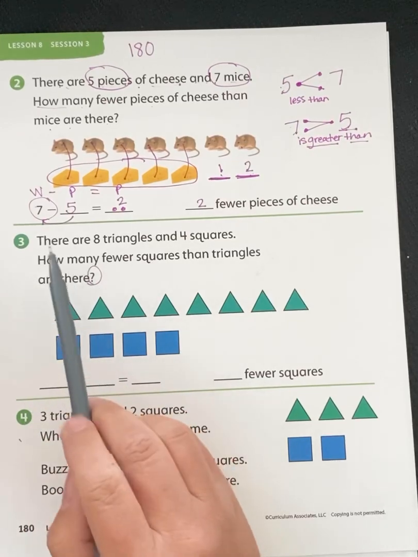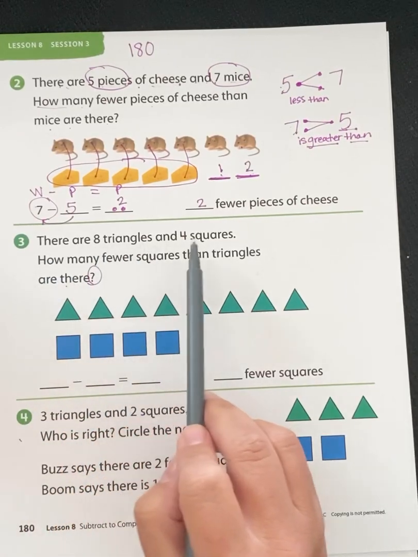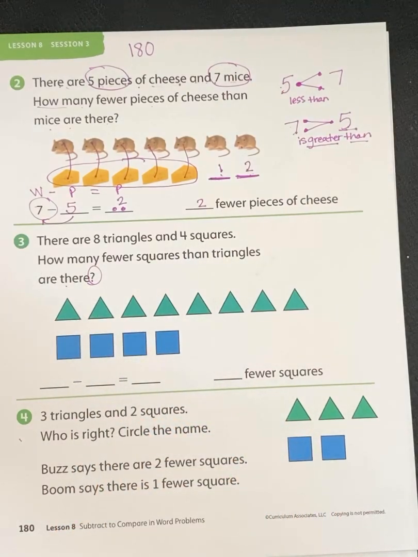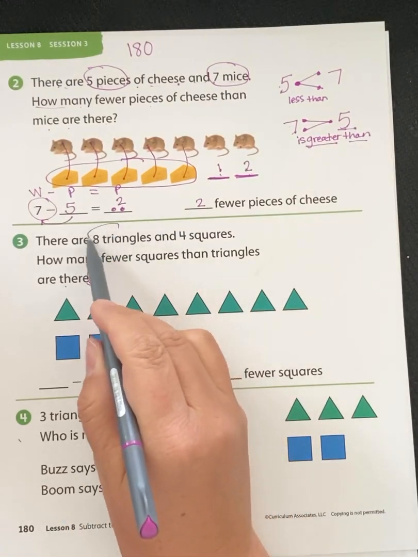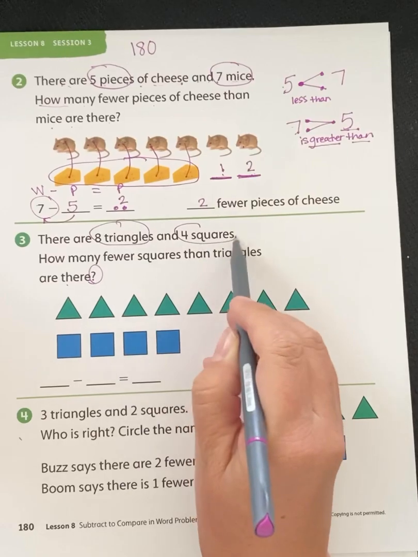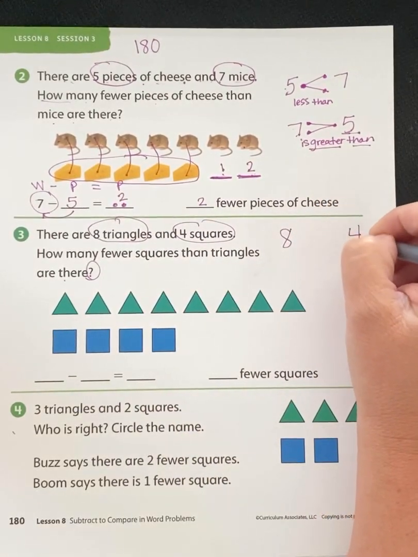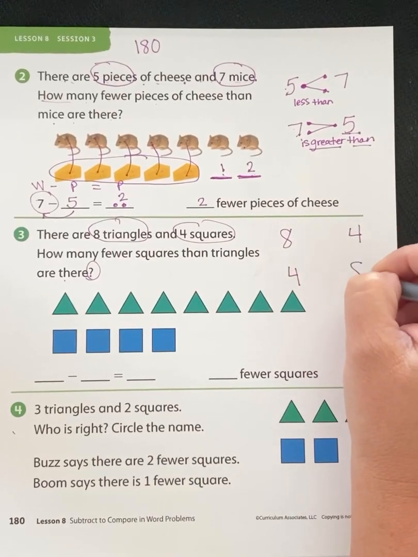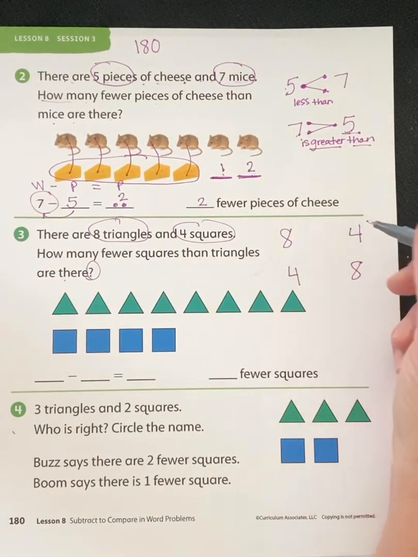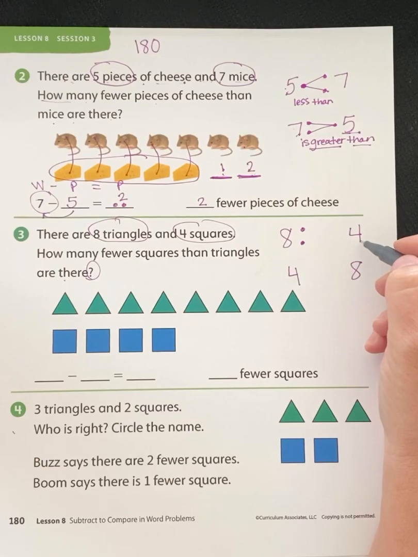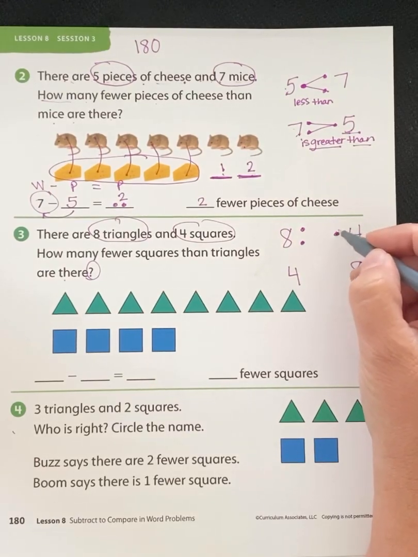Close your eyes. There are 8 triangles and 4 squares. How many fewer squares than triangles are there? So we're going to compare the triangles to the squares, right? 8 and 4. 4 and 8. Which one is more, 8 or 4? 8 is more, so it gets 2 dots. 4 is fewer or less, so it gets 1 dot.